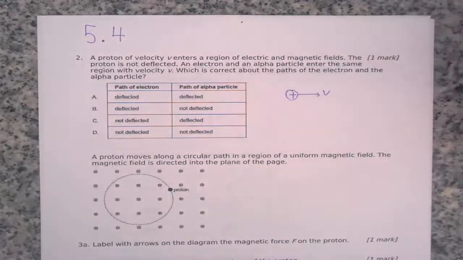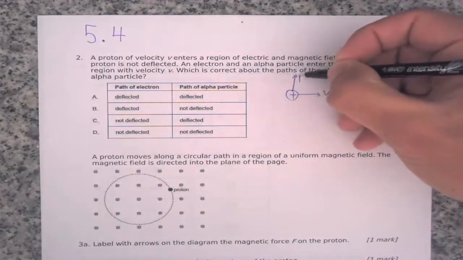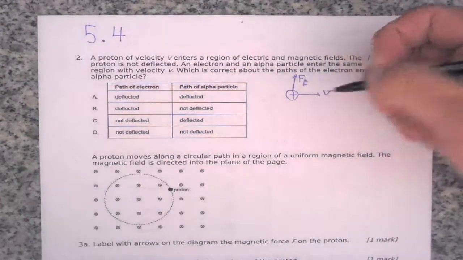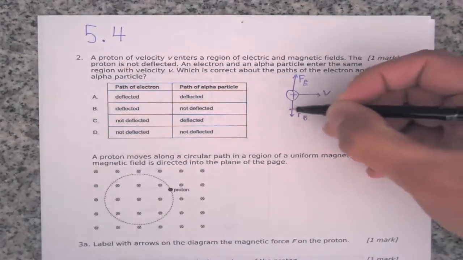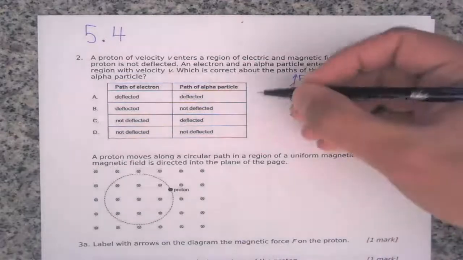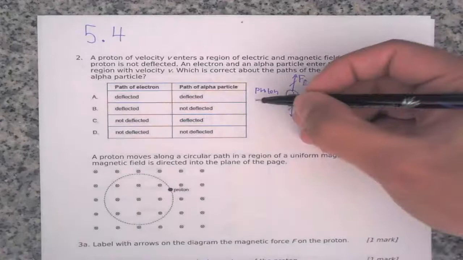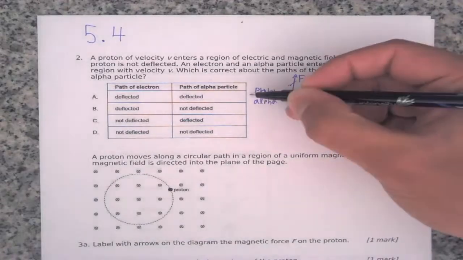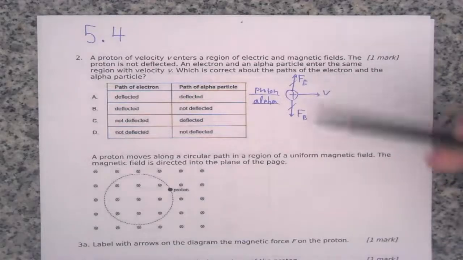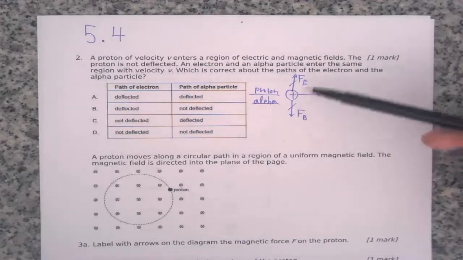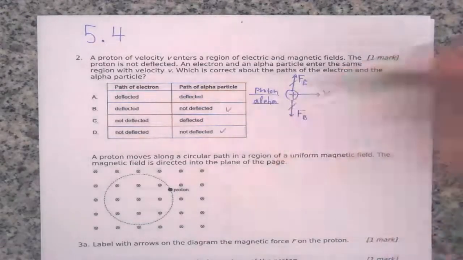That means that the total forces on it are going to be 0. So if the electric field creates a force in this direction, then the force of the magnetic field needs to be in the opposite direction, equal in magnitude, so this proton doesn't deflect. Now it's the exact same thing with the alpha particle because it also has positive charge. So it's going to be the same. The forces will be different, of course, from a proton, but it doesn't really matter. They will be in the opposite direction, equal in magnitude. So the alpha particle will not be deflected.